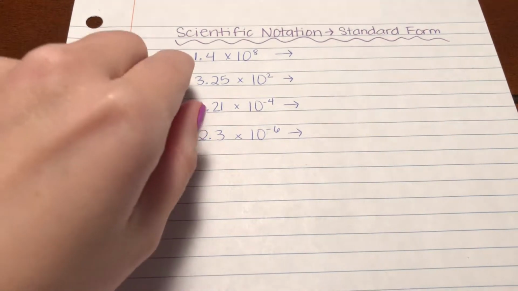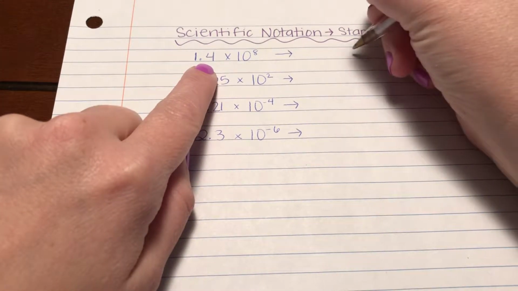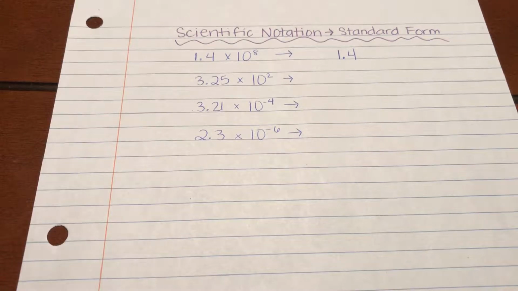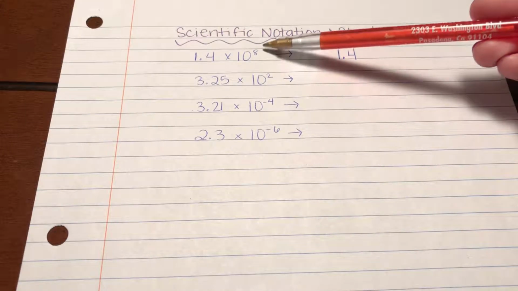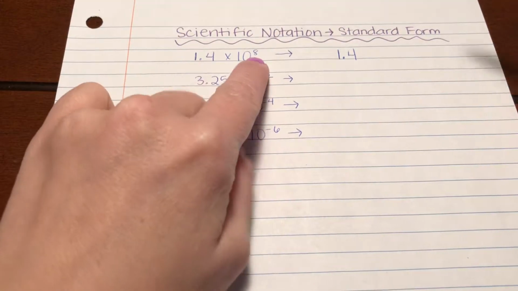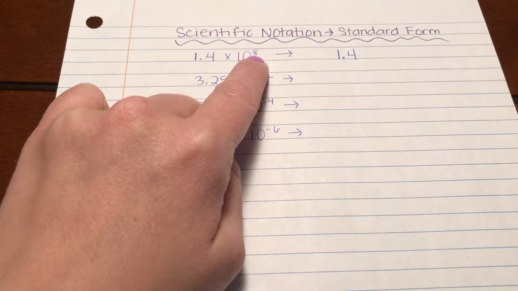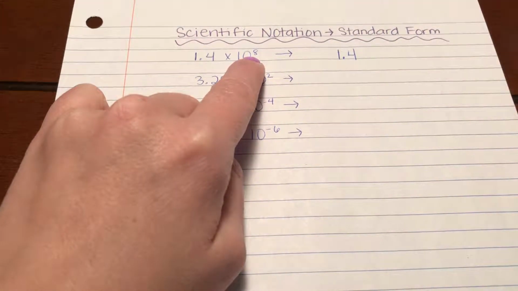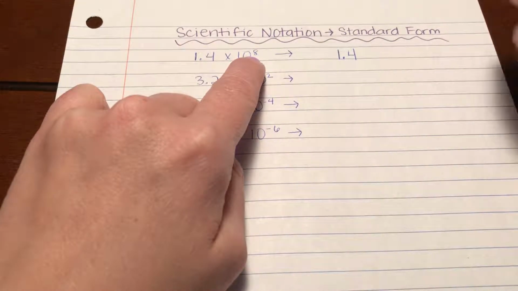Okay, so what you're going to do is take the first number, this is called the constant, and write it down. To get it in standard form, we are going to move the decimal the exponent number of times. So I see an 8, so I need to move the decimal 8 times. If it is a positive 8, you're going to move it to the right because right is a positive movement. If it's a negative 8, you're going to move it to the left because left is a negative movement.